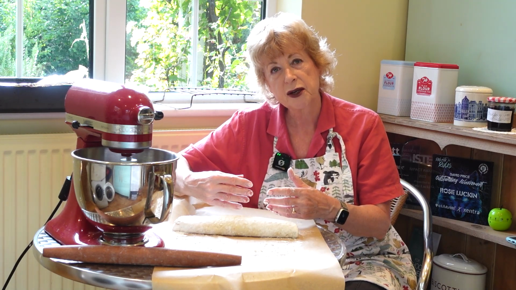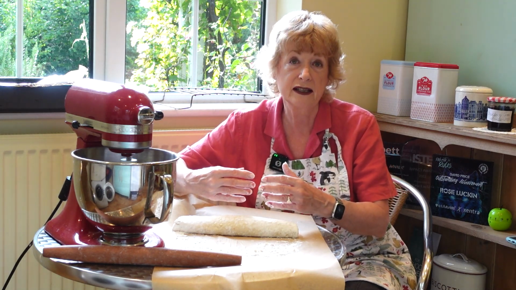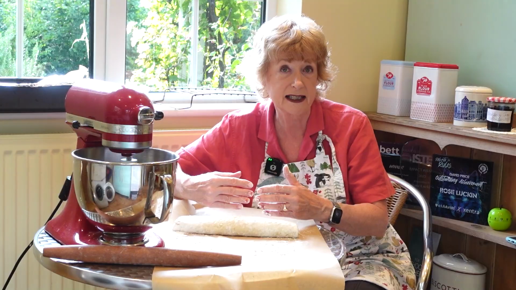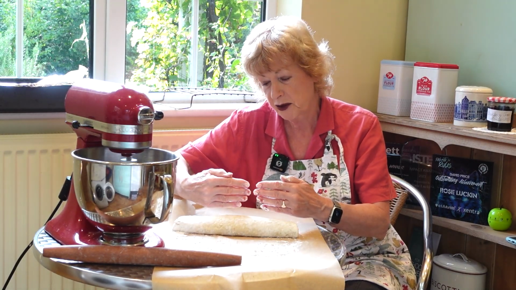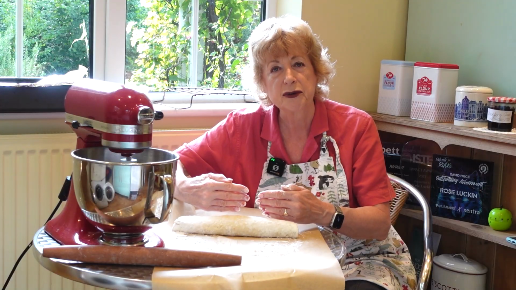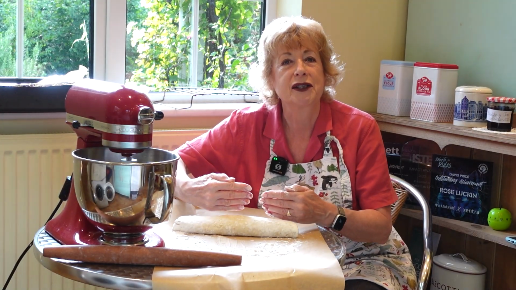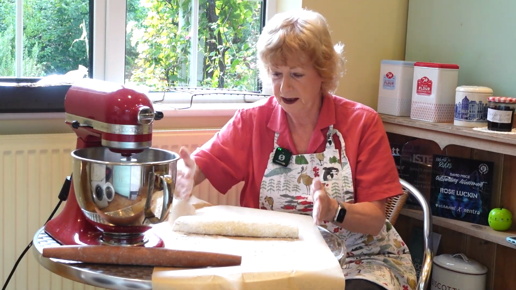Now, sometimes we might have to unroll and start again in order to correct an error. We have to make sure that we roll evenly so that we don't get a lump in the dough that the jam can't get past. So we need a nice even roll.